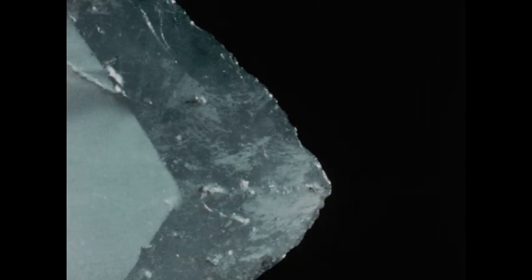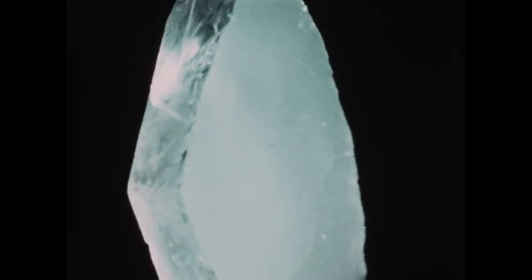Some minerals are chemical elements, like gold. And sulfur. Other minerals are chemical compounds, like quartz, a compound of silicon and oxygen. Or gypsum, a compound of calcium, sulfur, oxygen, and hydrogen.